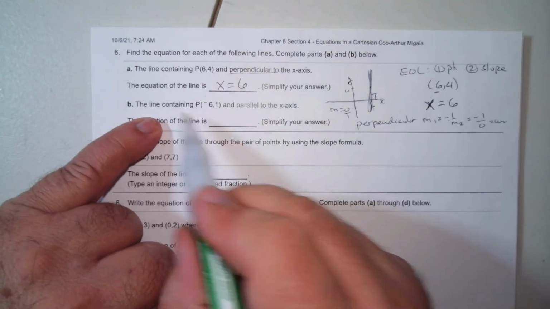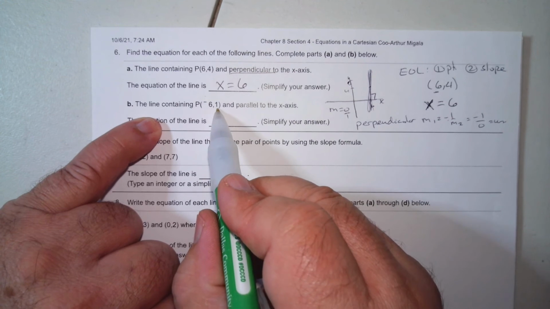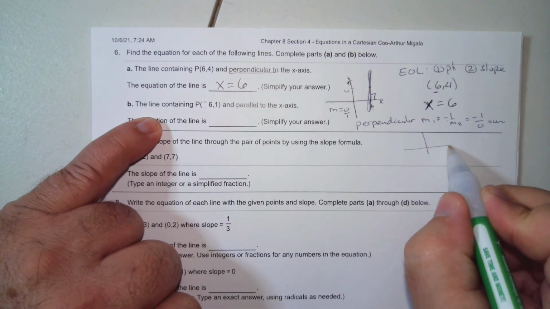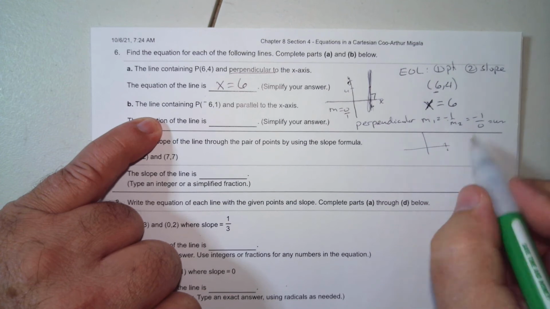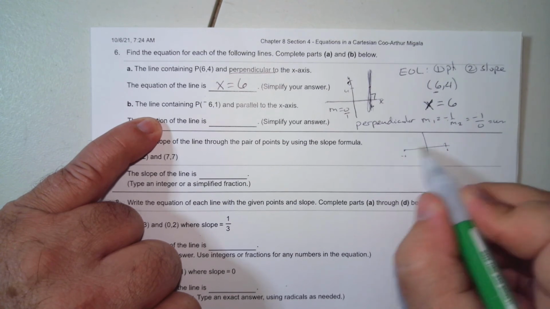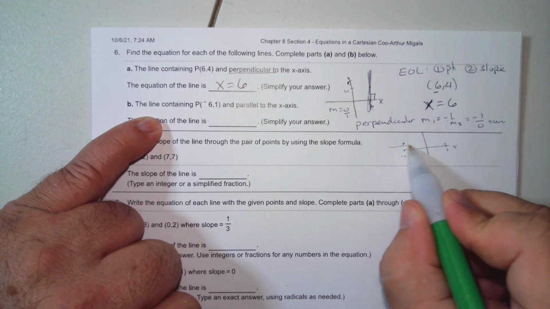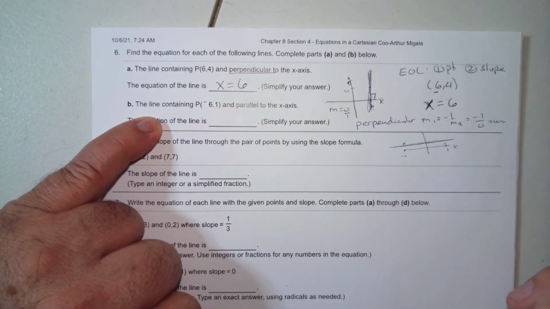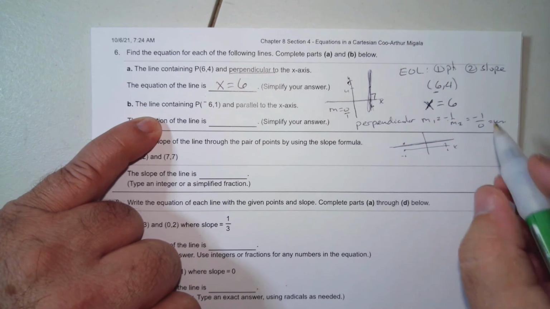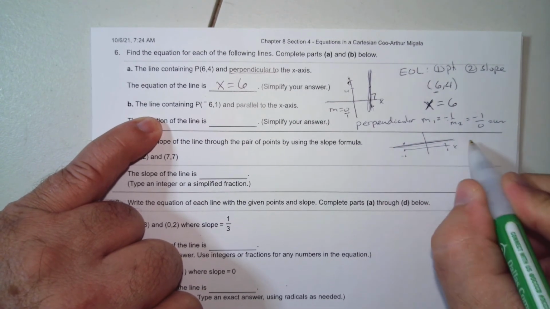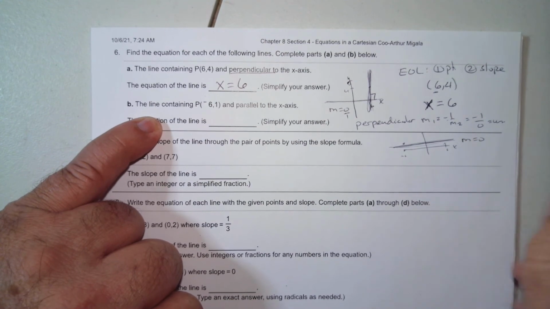Now, a line containing the point (-6, 1) and parallel to the x-axis. Here's the x-axis, and parallel means it never touches. Since the line is horizontal, the slope is 0.